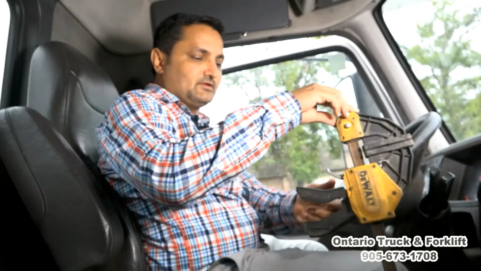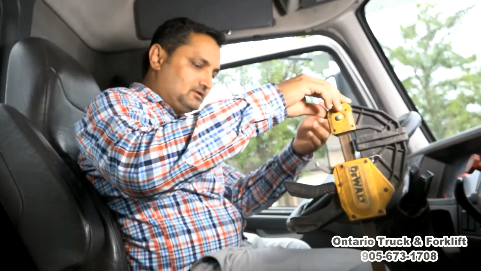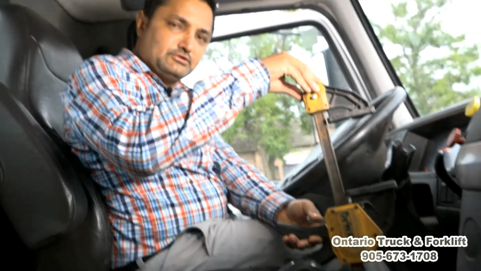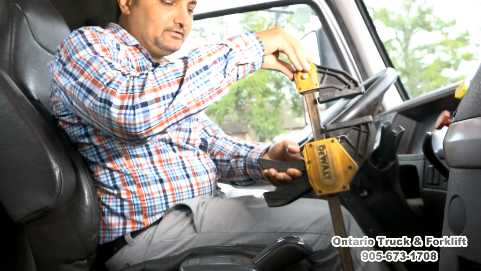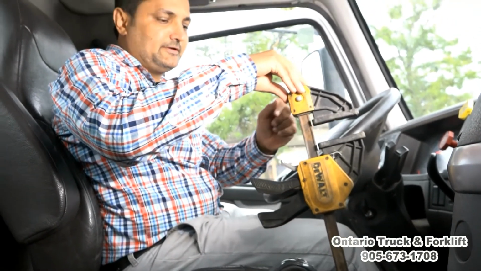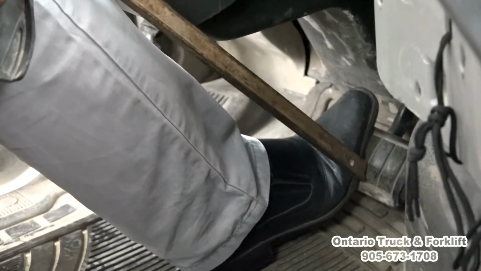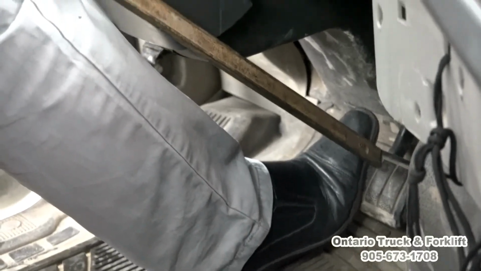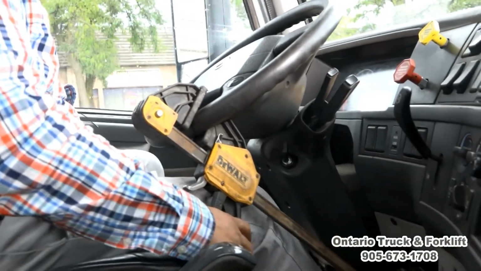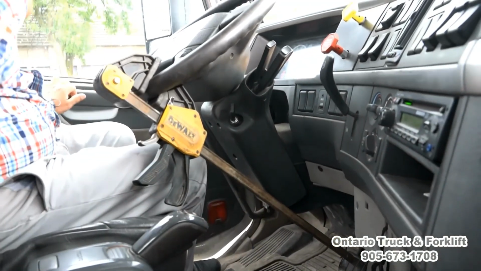This is our brake buddy. I'll tell you how to use it. Push this button on top, and you can pull it down and pull it up. Then with these two handles you can tighten it to the steering wheel here. So that's how it's applied.